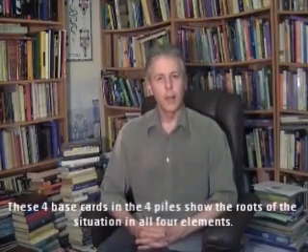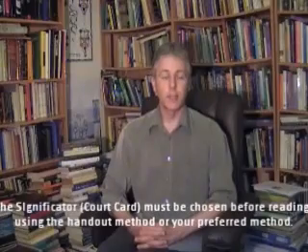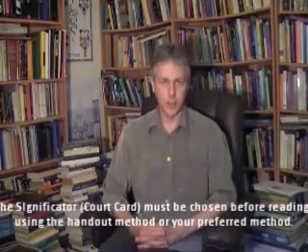We then, having determined the significator, and this is one of the few cases when I actually do use a significator, we find which of the piles that the significator is in. So having chosen one of the 16 court cards for the person involved, say for example, we'll have the Page of Wands to signify the person asking the question.